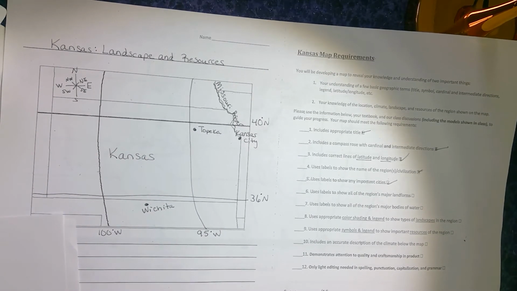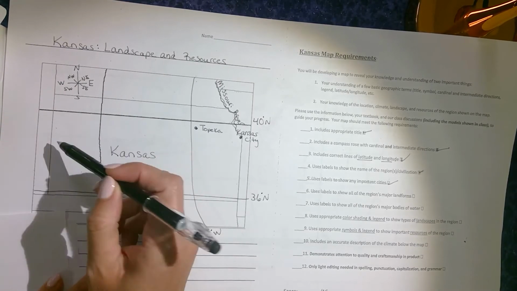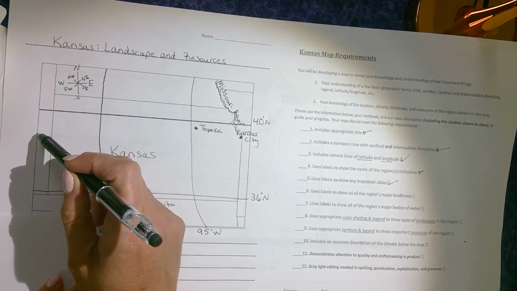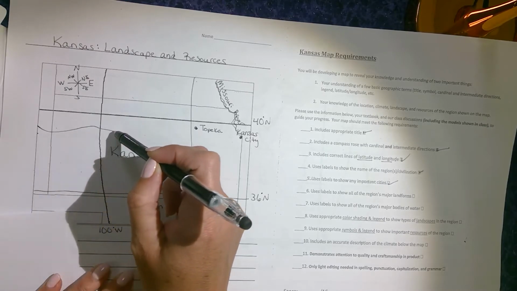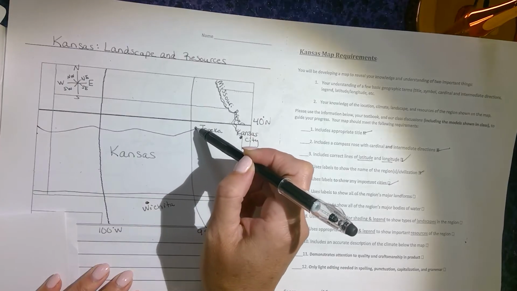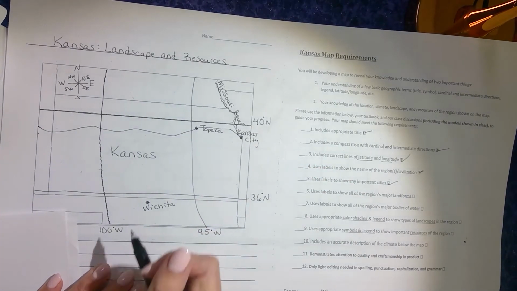Next, I'm going to draw the Kansas River. That starts way out here outside of the border of Kansas. It's going to flow through Topeka and down into Kansas City. This is the Kansas River.